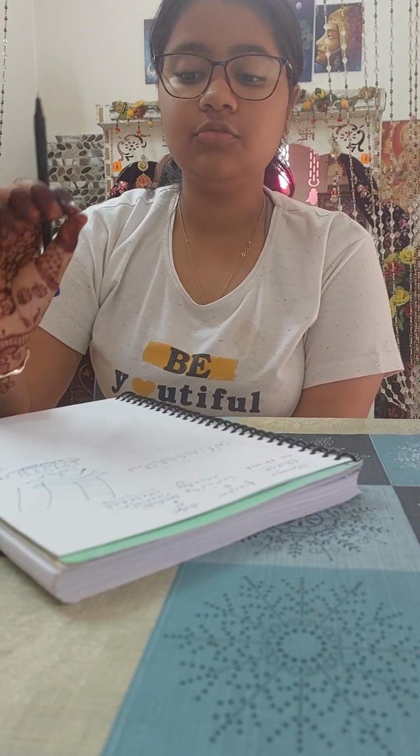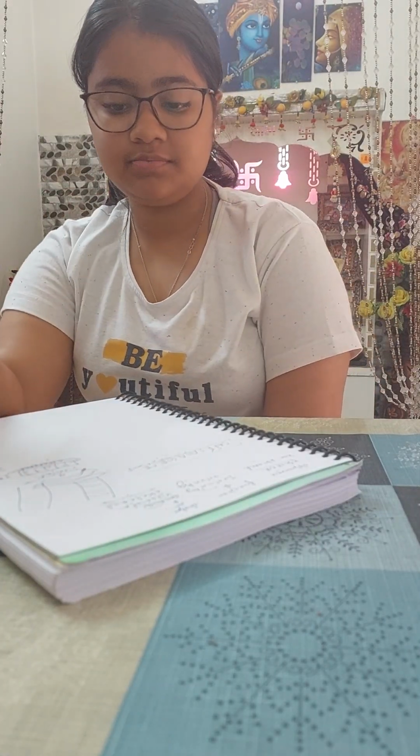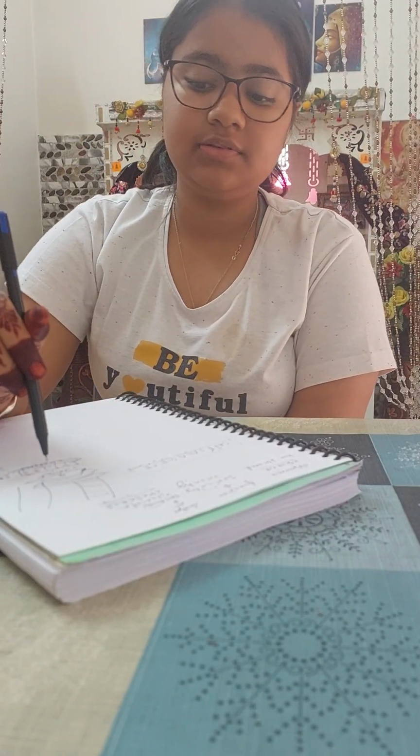The sarcomere is also a part of the muscle cell, and it is present only in skeletal, not in visceral and cardiac.